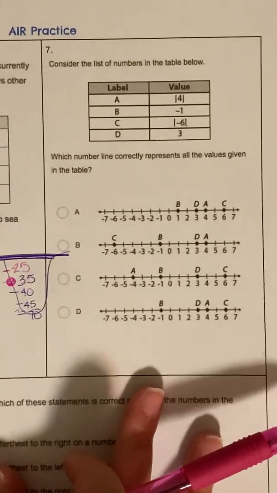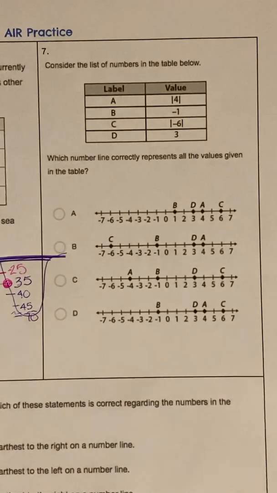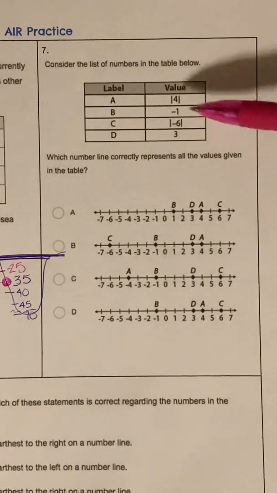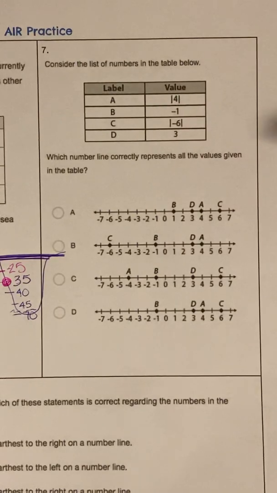Consider the list of numbers in this table. Which number line correctly represents the values given in each table? All right, so we're going to look at this table. Let's see all the values. Let's figure them out. So I see 2 lines here.